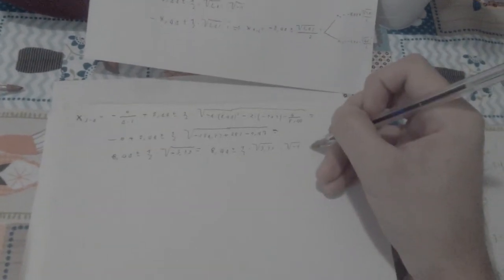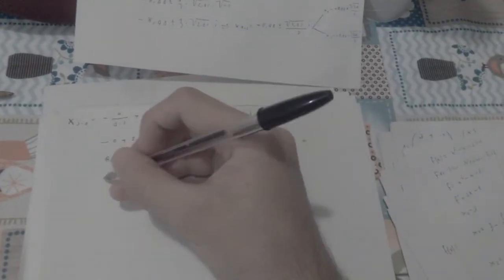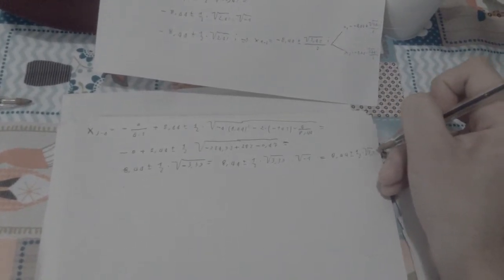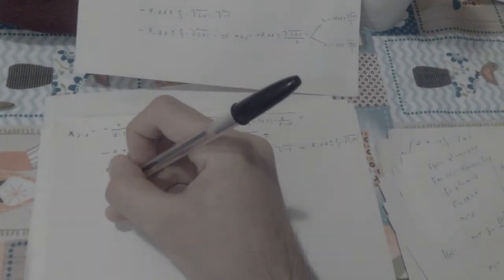We're getting ready for the imaginary number again. This is actually 8.44 plus minus 1 over 2 times square root of 3.39 i. There we go.